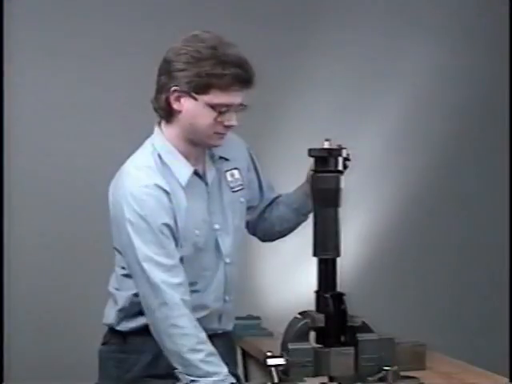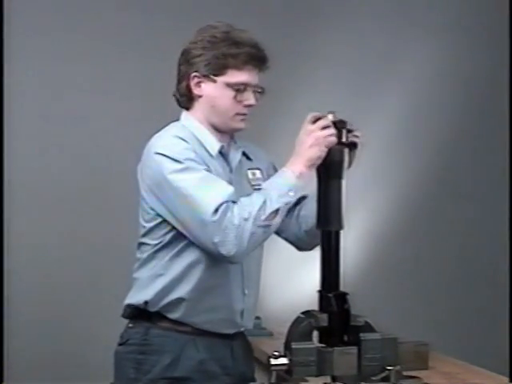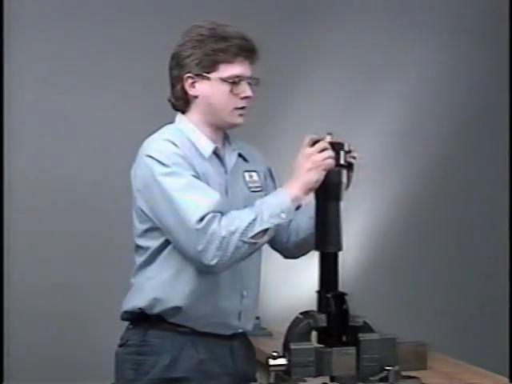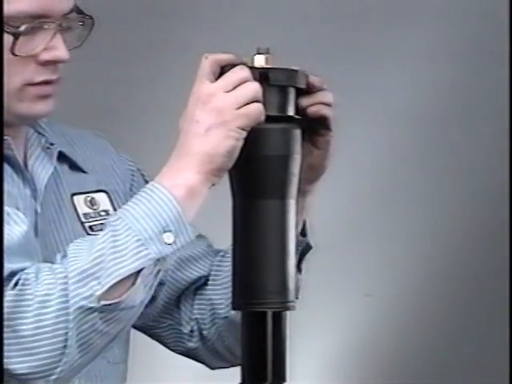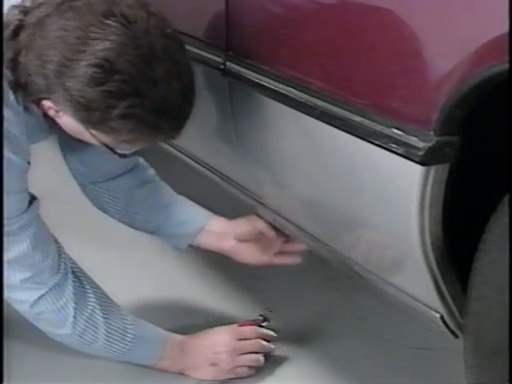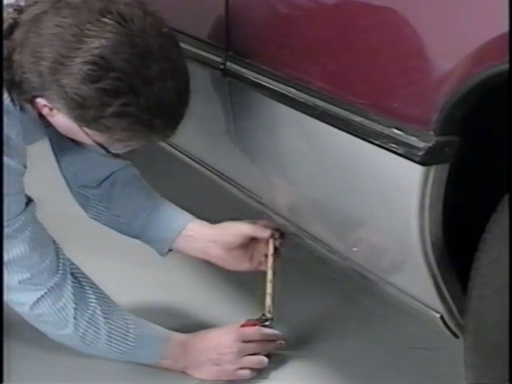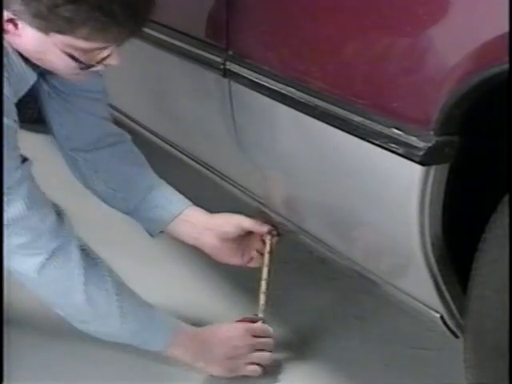Noisy struts with these date codes should be replaced. Other suspected strut assemblies should be bench tested to see if they're actually the cause of the noise complaint. When you replace struts, you should also check for correct trim height to ensure the rear spring is correctly installed.